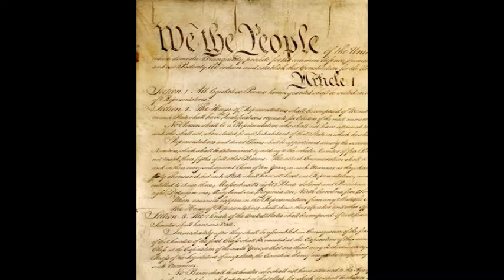Article 4, Section 1. Full faith and credit shall be given in each state to the public acts, records, and judicial proceedings of every other state, and the Congress may by general laws prescribe the manner in which such acts, records, and proceedings shall be proved and the effect thereof.